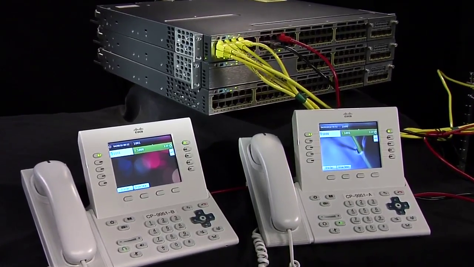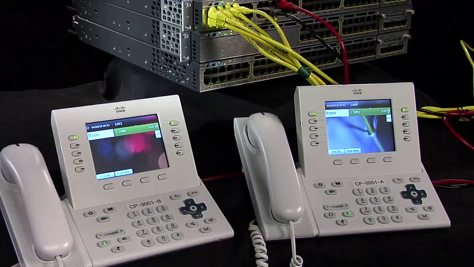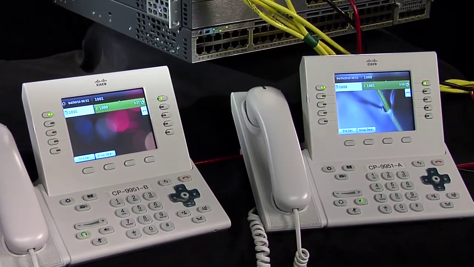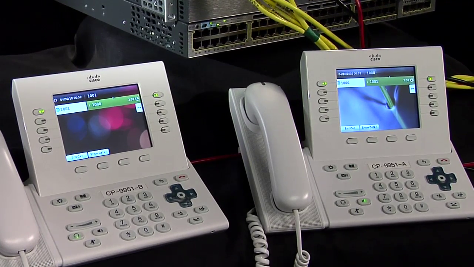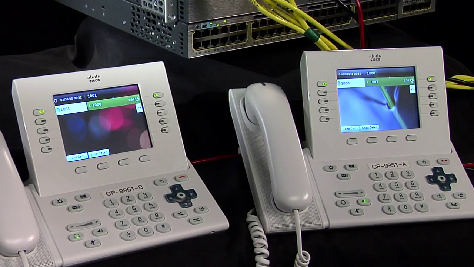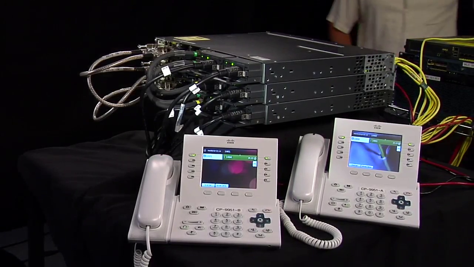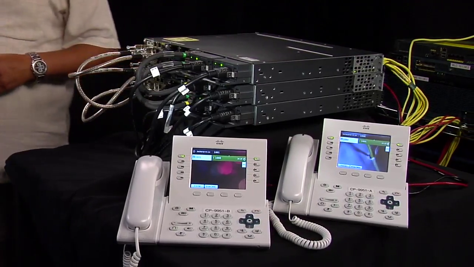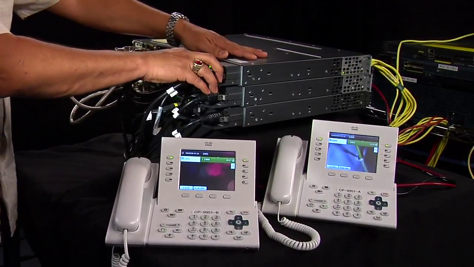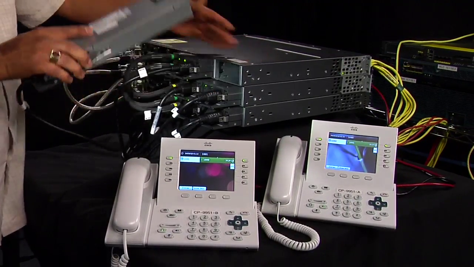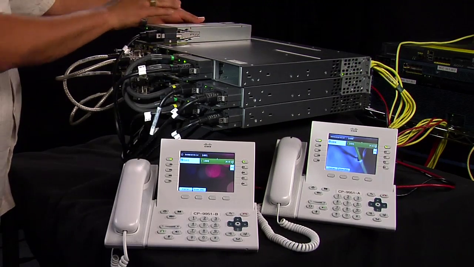I have two video phones connected to the top switch drawing power over Ethernet. We have established a connection between these phones, and a phone call is in progress, which is an important business application. Now let's create a power failure, which can be either a power supply or power source failure. In this case, we'll remove one power supply from switch number 1. Remember, the two phones are connected only to switch number 1.